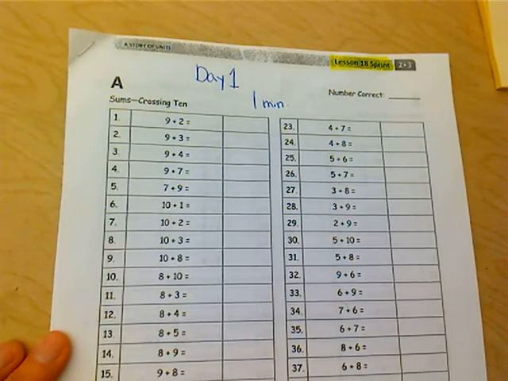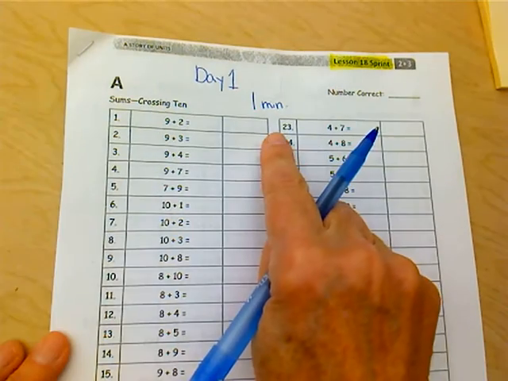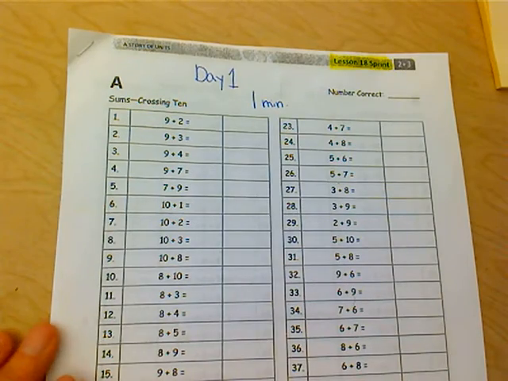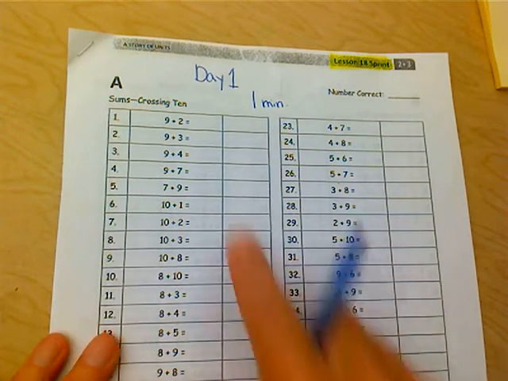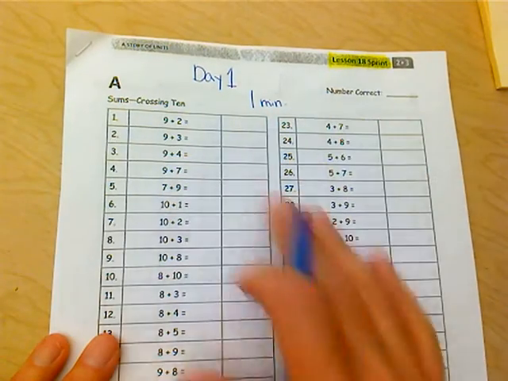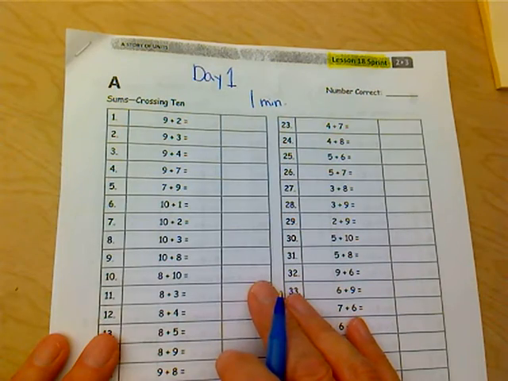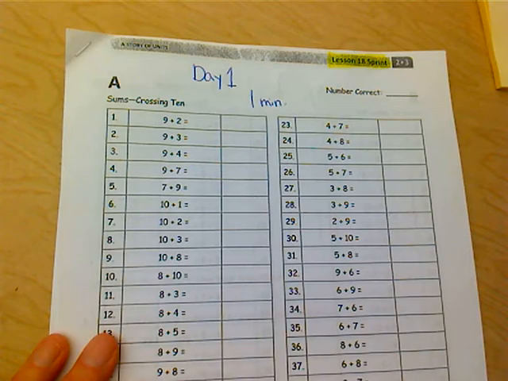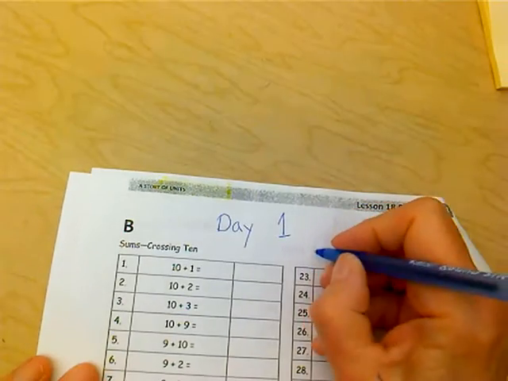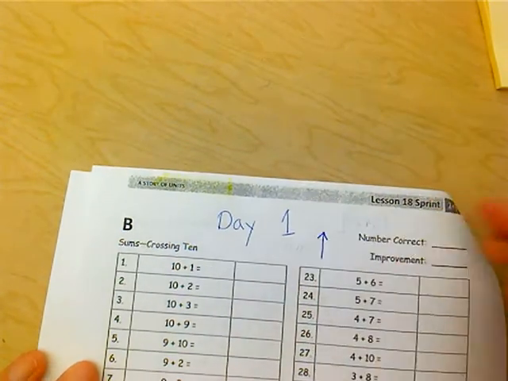We are getting ready to start lesson 18, and we're going to be starting with the sprint. You know how those work. You're going to be timing for 1 minute. Then you're going to go through and check when I show you the master. And then you're going to try and raise your score as you move over to part B. Same thing. Remember, you're trying to improve your score.